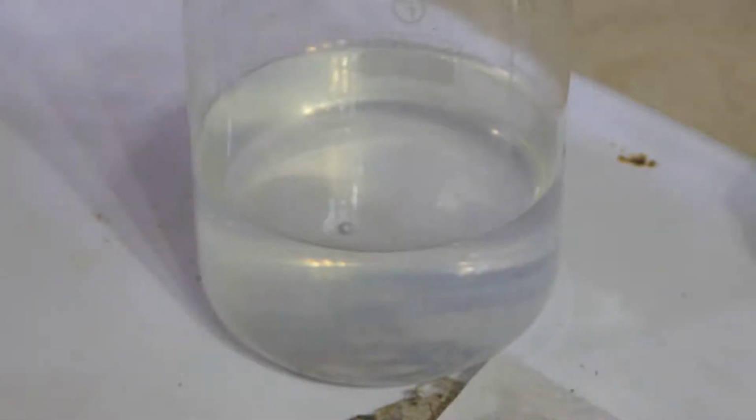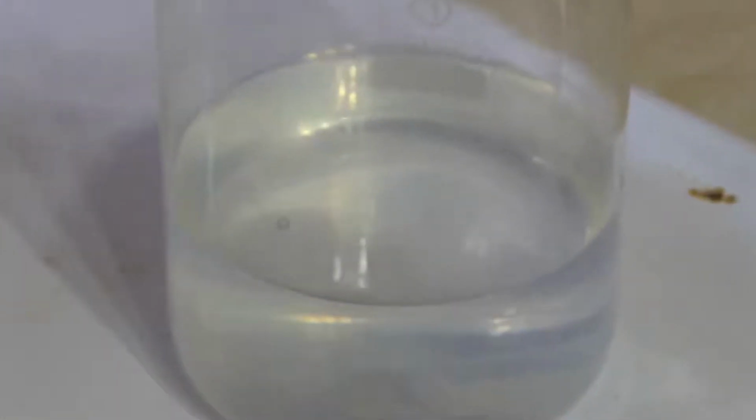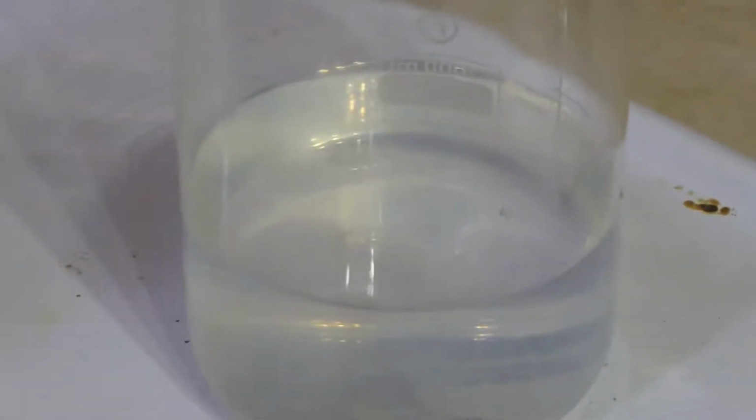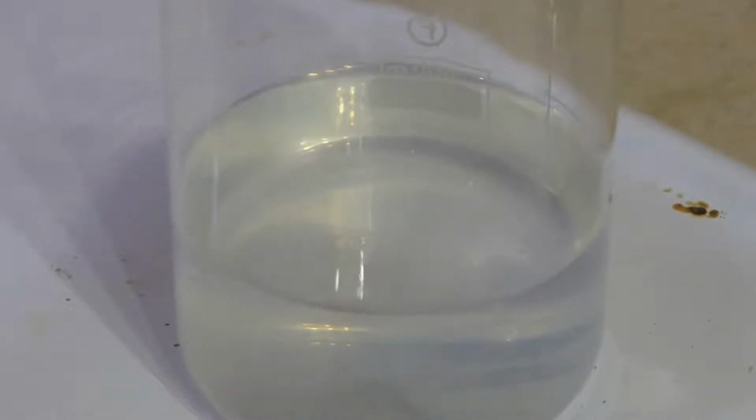It's melted, it's formed a ball, and it's moving around on the surface. Now some people think it's got a slower reaction than the lithium. And in some ways it has, because it's got hot, it's melted, it's formed a sphere.